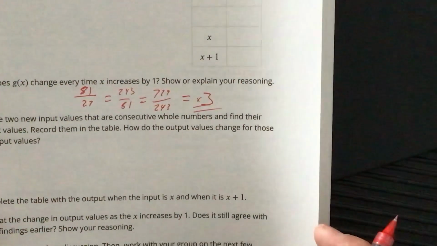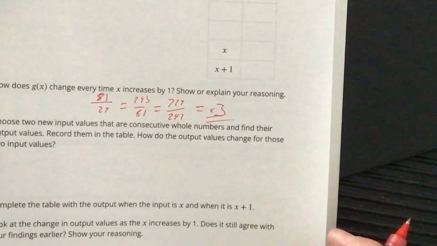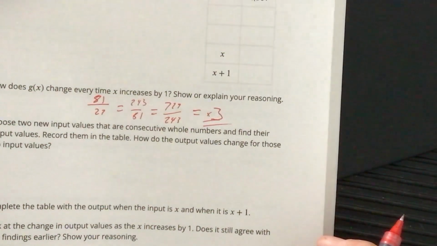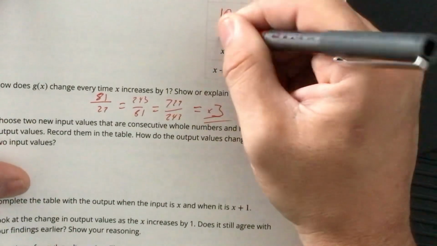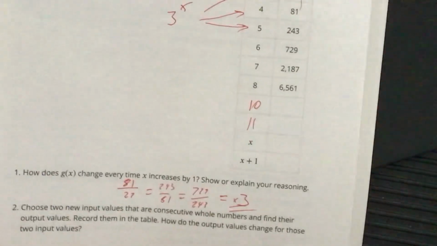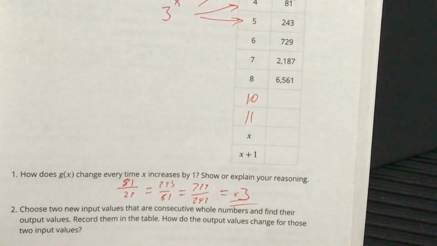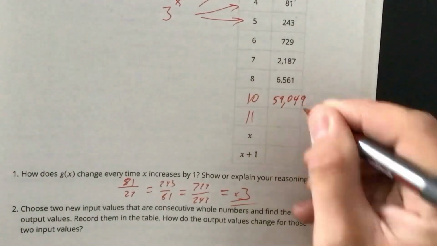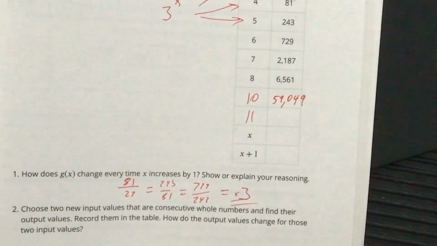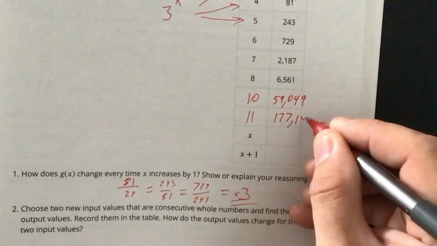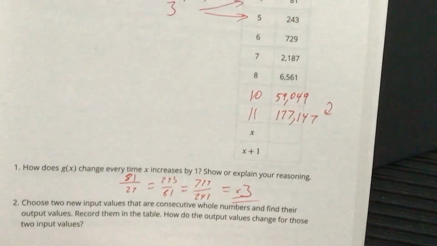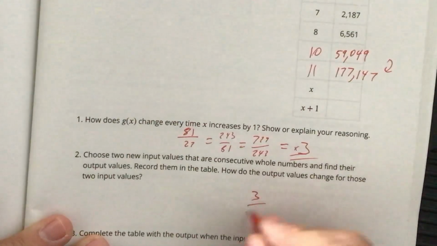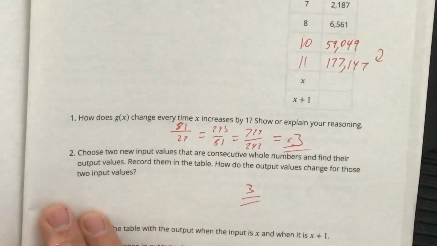Question number 2, choose two new input values that are consecutive whole numbers and find their input and output. All right, well, let's choose 10 and 11. 3 to the 10th is 59,049. 3 to the 11th is 177,147. And it wants to know what their factors are there. How did that change? It's still 3. It is still times 3, no matter what two consecutive numbers you choose.